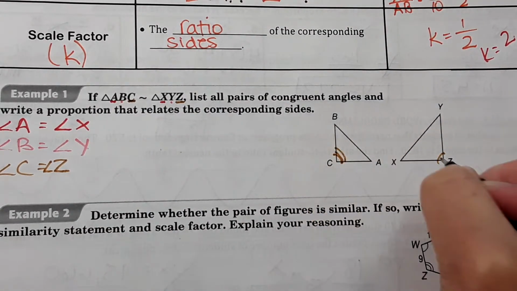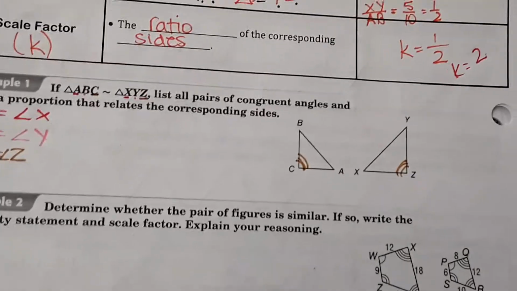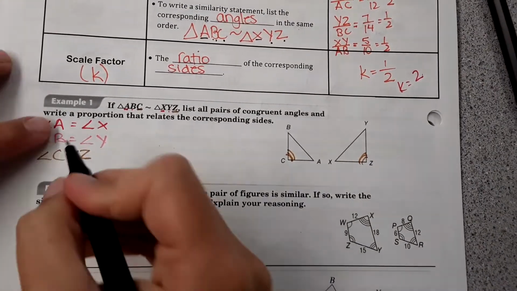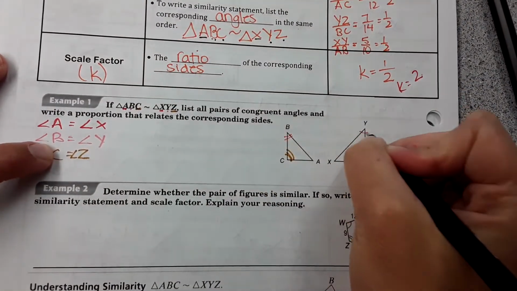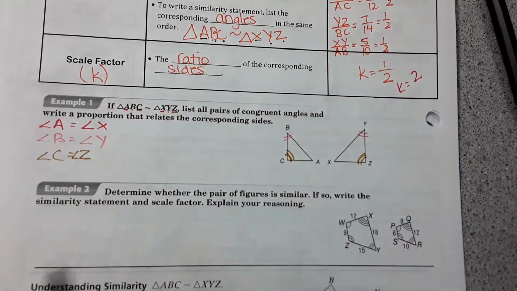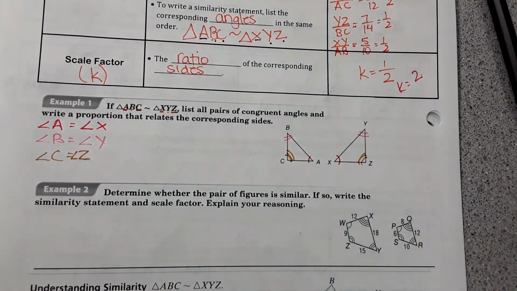I'll do 3 lines there. Let's do that. Oh, I didn't realize you couldn't see it here. So B was equal to Y, and A was equal to X. So there are the corresponding angles.